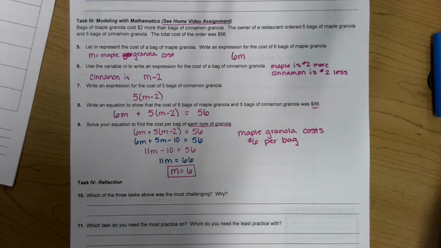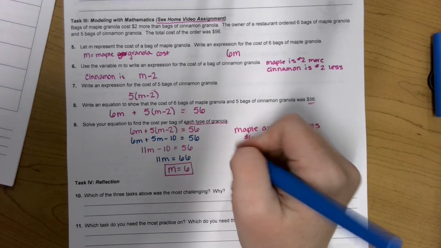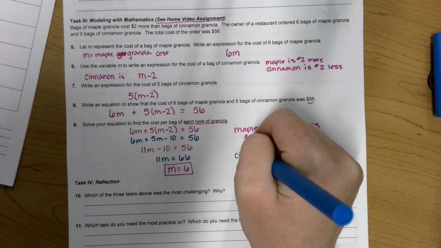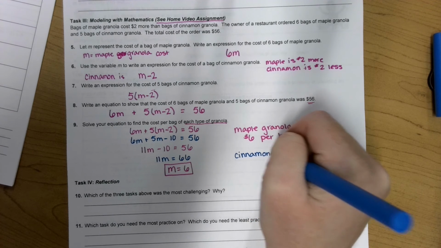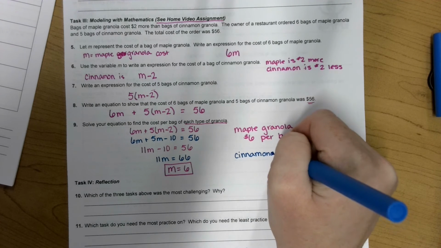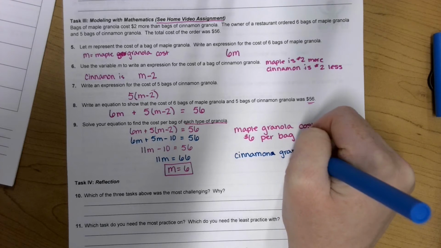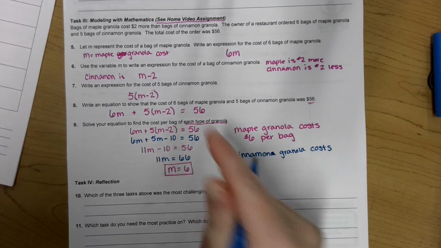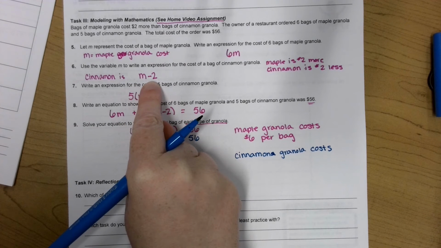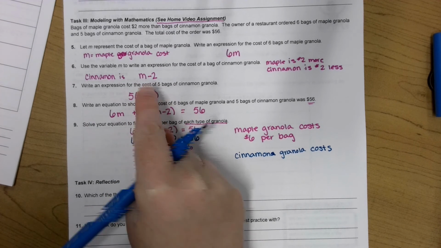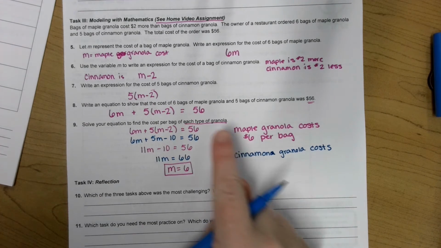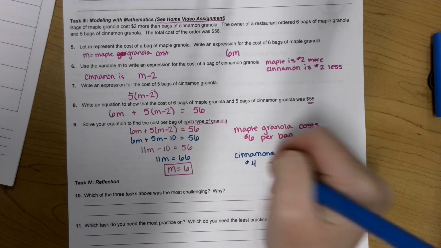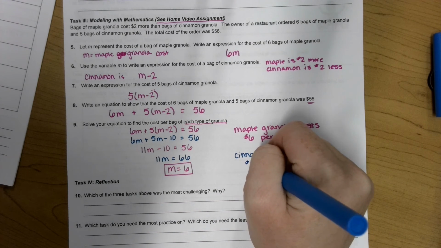Well, okay, so that's great. We got maple granola, but it wants both. It wants cinnamon too. So how do I find cinnamon granola? So we put cinnamon granola costs. Well, what do we know about the cinnamon granola? Well, we know it's $2 less than the maple granola. So if maple costs $6 per bag, what should cinnamon cost? It should cost $4 per bag.